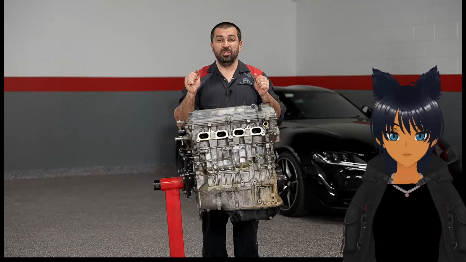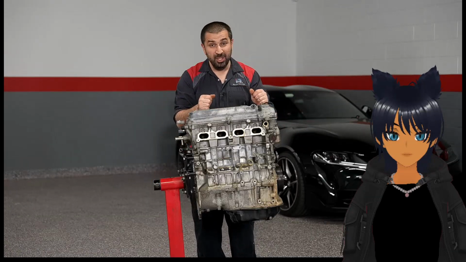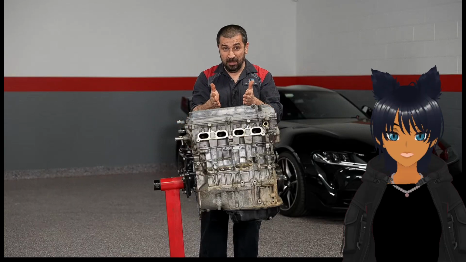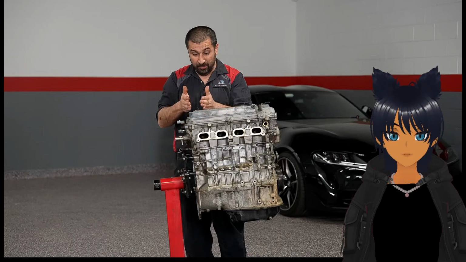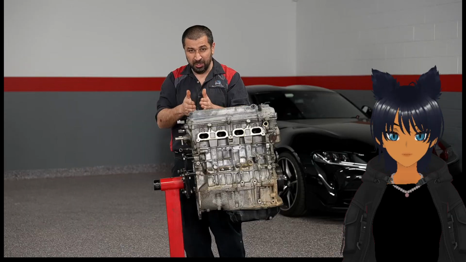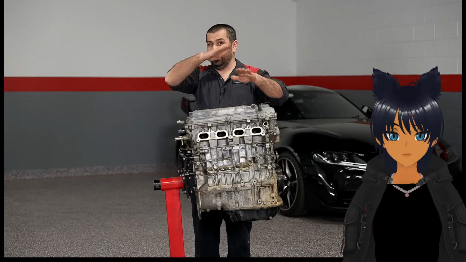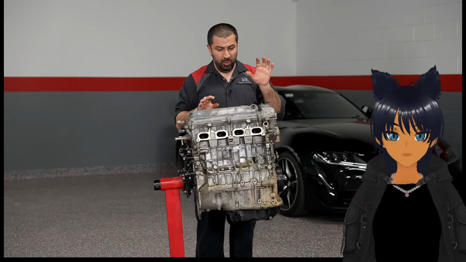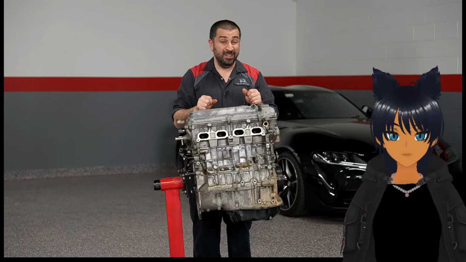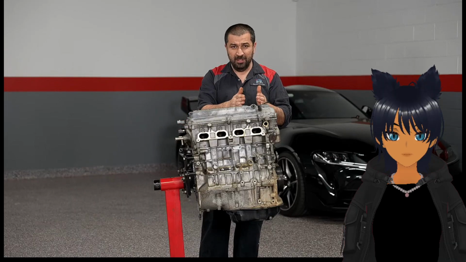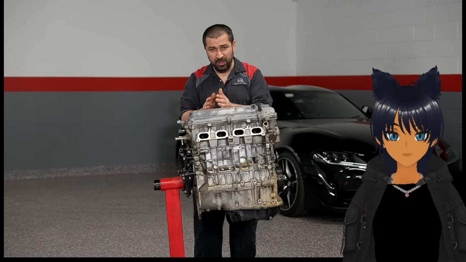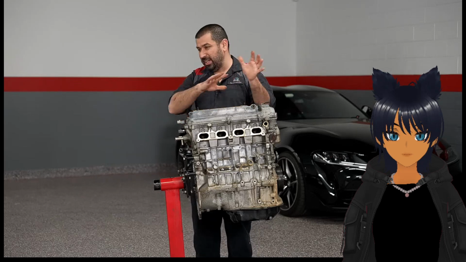Now this is for one cylinder. This particular engine is a four-cylinder engine, so this cycle happens for each individual cylinder, and that's how you get that continuous flow. This is called the firing order. Cylinder one fires, then four, then two, then three, and then we repeat. It just keeps going.